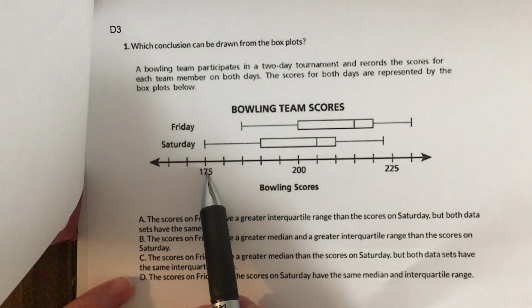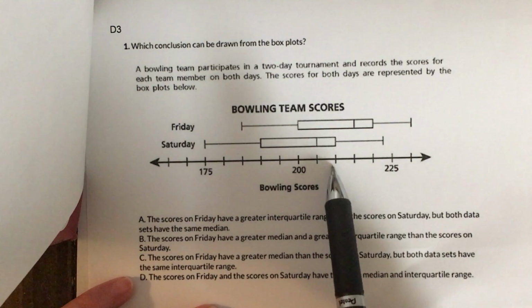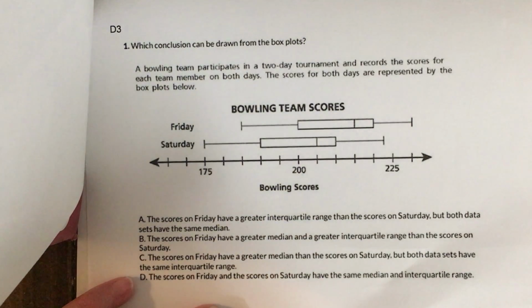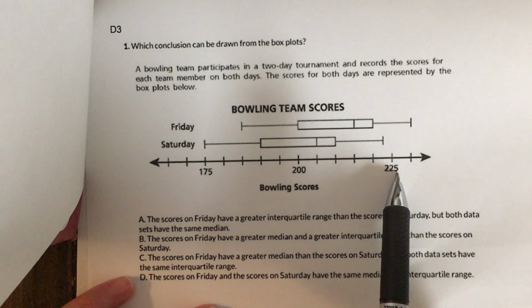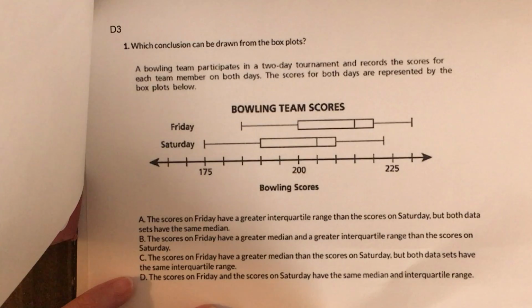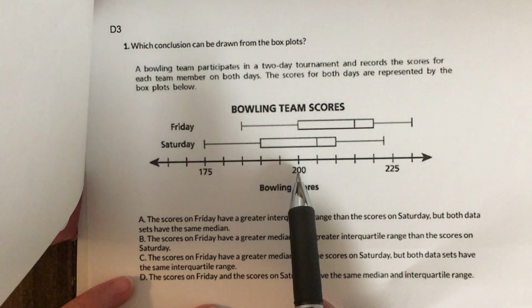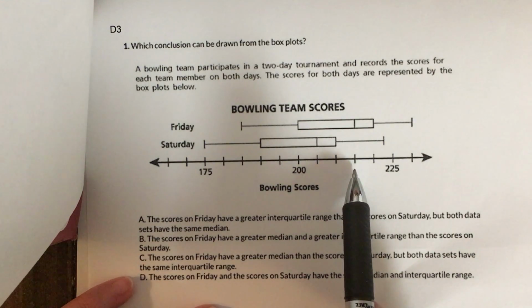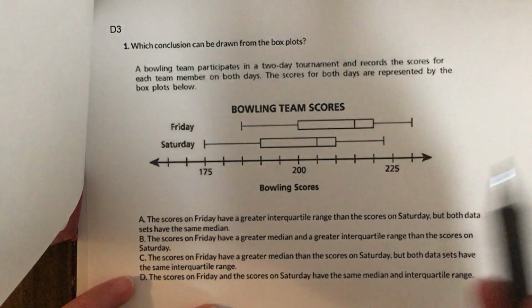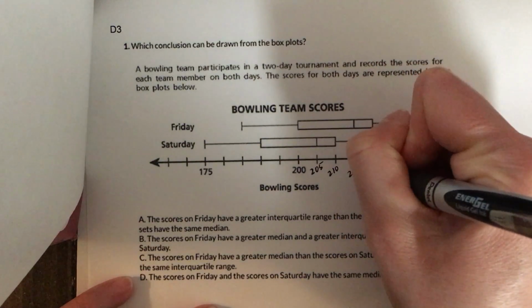So let's start from 200. 200 is easier to start off than 175. We have 1, 2, 3, 4, 5 jumps to get to 225. The difference between 200 and 225 is 25. So 25 points divided by 5 spaces is 5 each. So this should be counting by 5. Let's test it. 200, 205, 210, 215, 220, 225. So that is true. Go ahead and label all of your points by counting up by 5 every time.